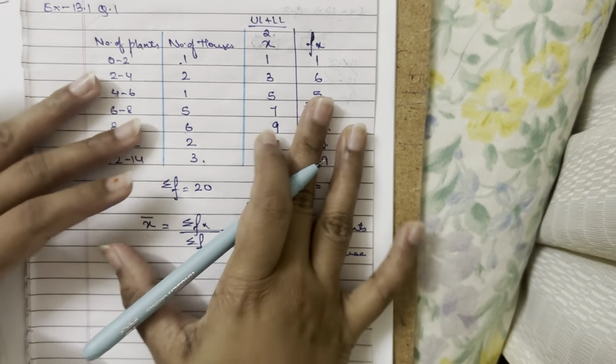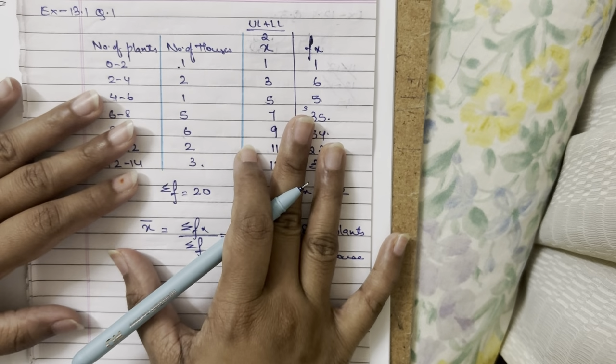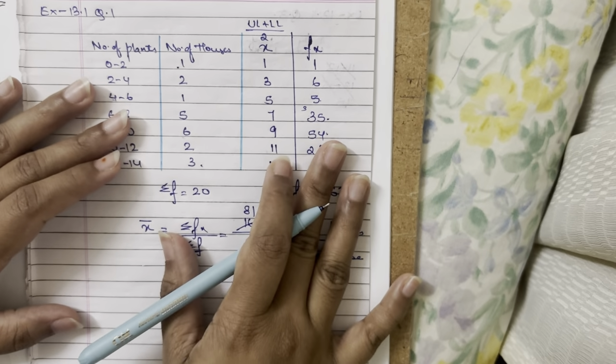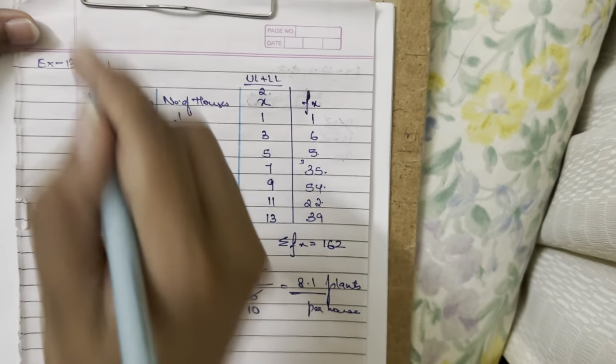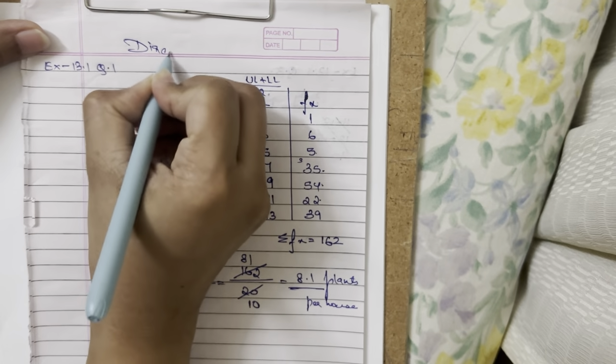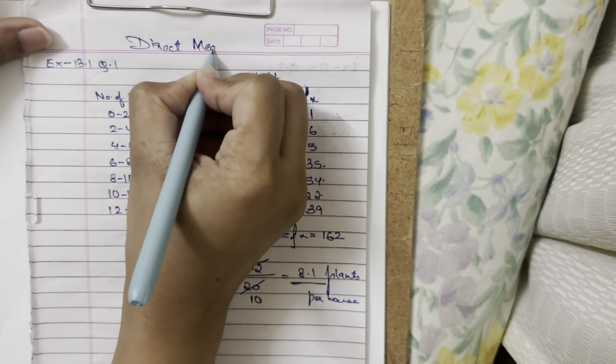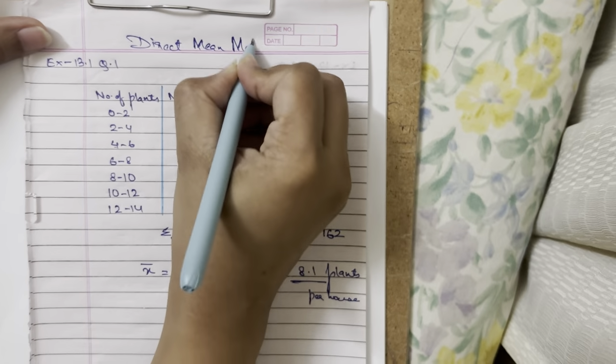So since the data was very small, you chose to do the question in this particular way with the direct mean method. So the method used here is the direct mean method.